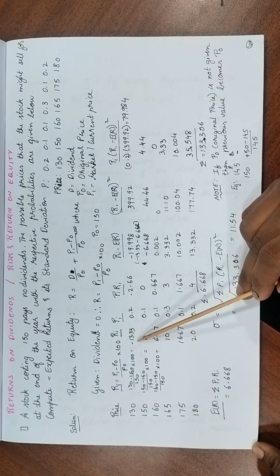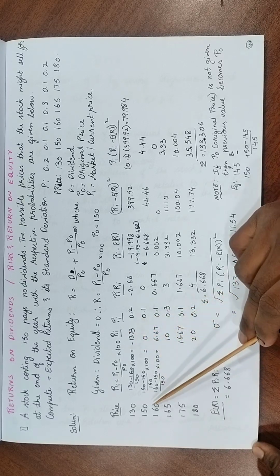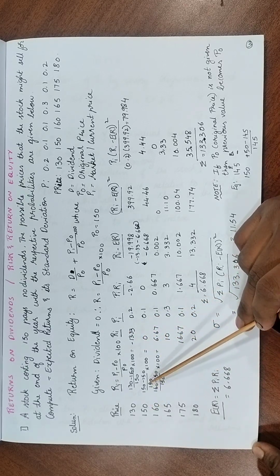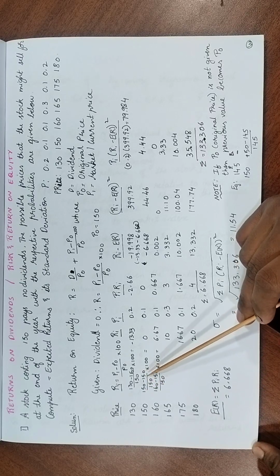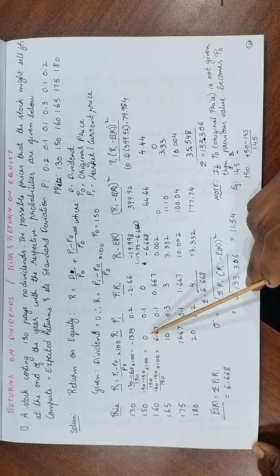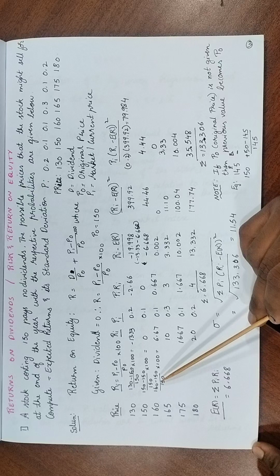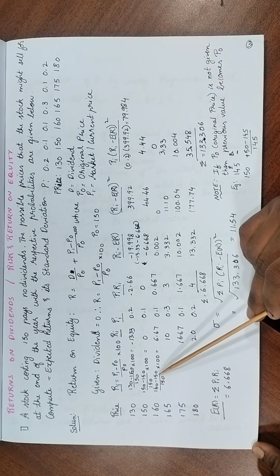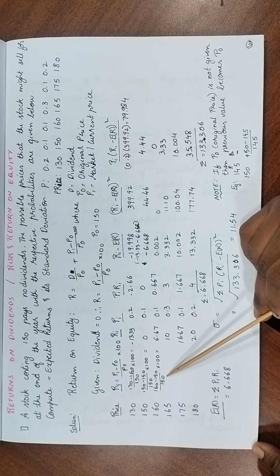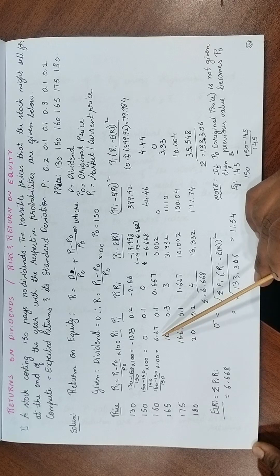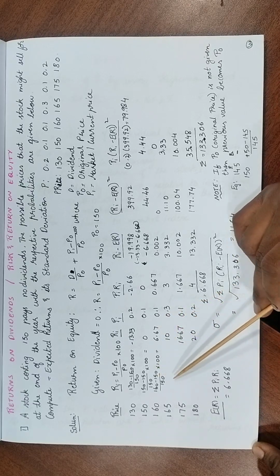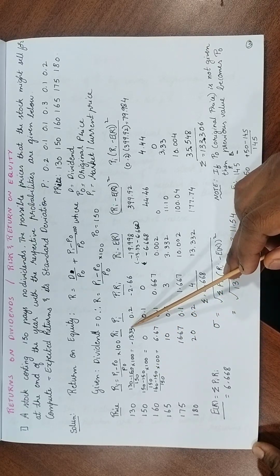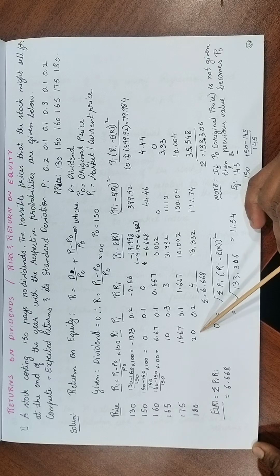That gives us minus 13.33. Similarly, P1 is 150, P naught is also 150, divided by 150 into 100, it gives us 0. P1 is 160 minus P naught is 150 divided by 150 into 100, gives us 6.67. Similarly, calculate all the values and you get the returns for the equity.